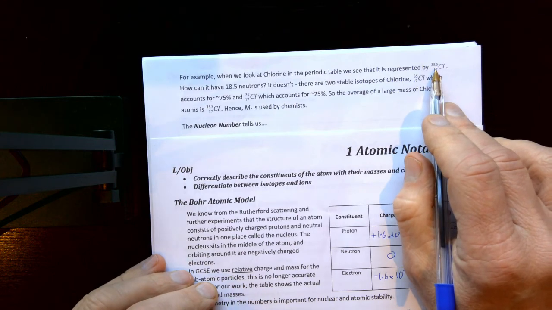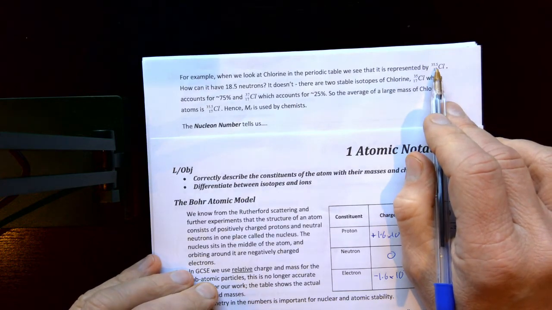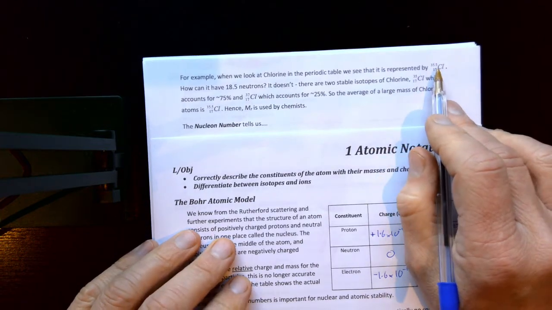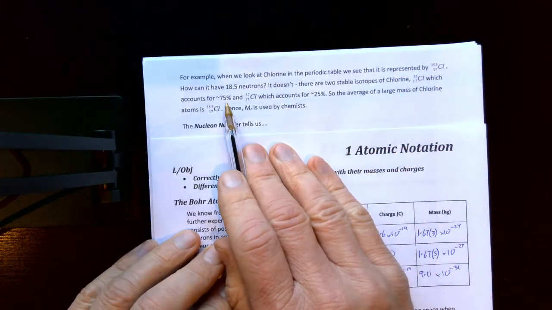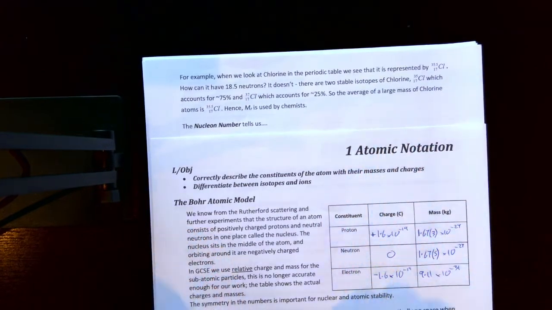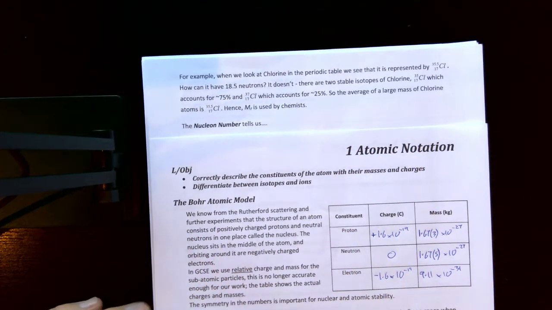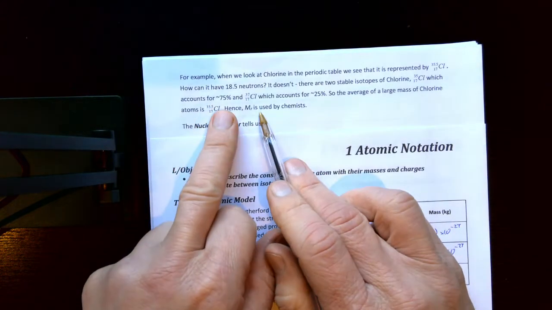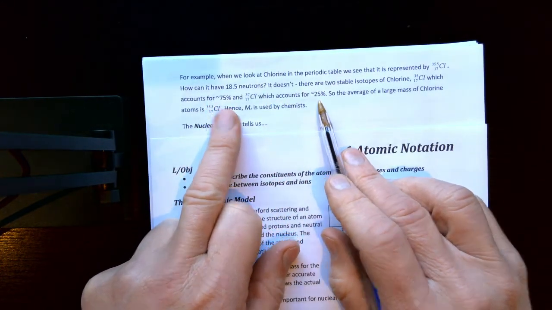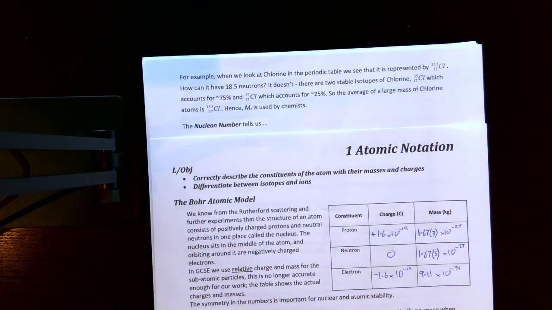You can't get 35.5 particles in your nucleus. So for chemistry, it's all about the average. The basis is here: there are two main types of chlorine, two different masses of chlorine atoms, which have different proportions, and because of that, the average of them comes out at 35.5.